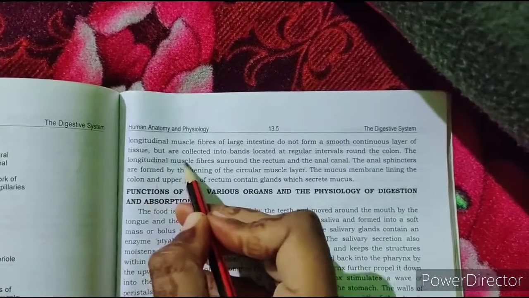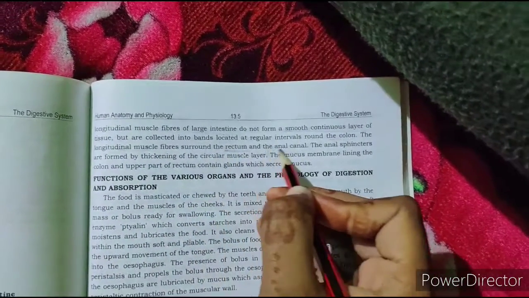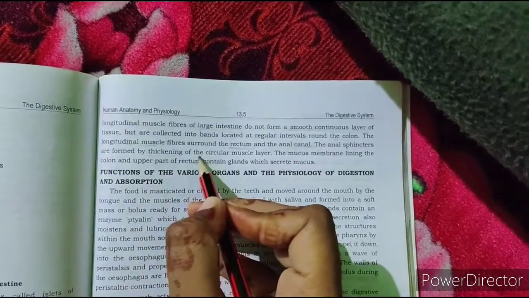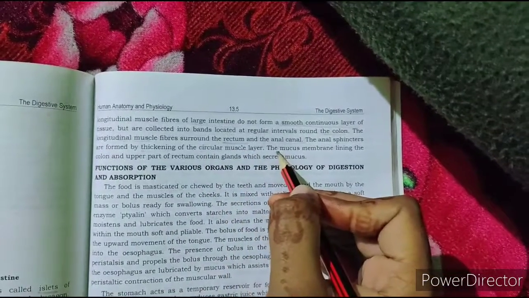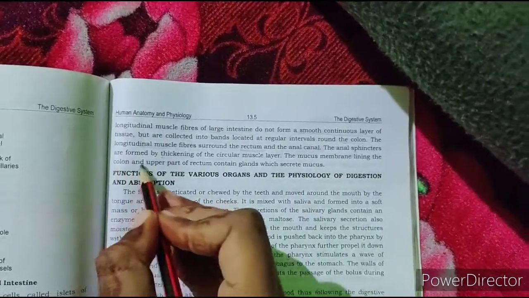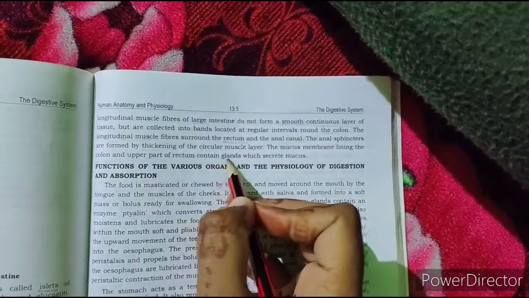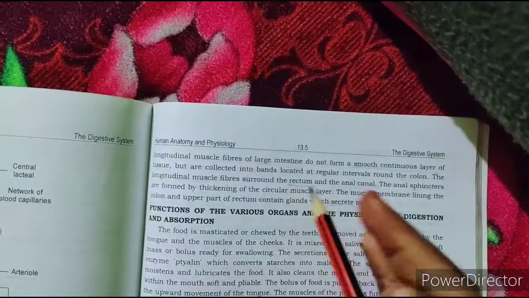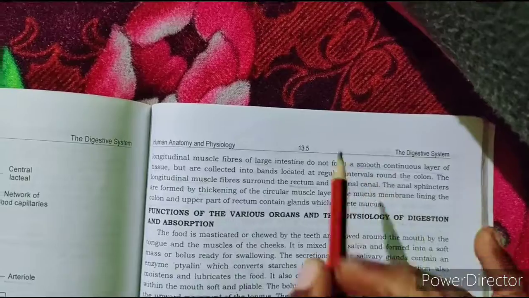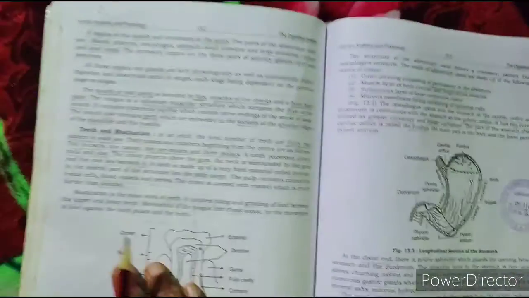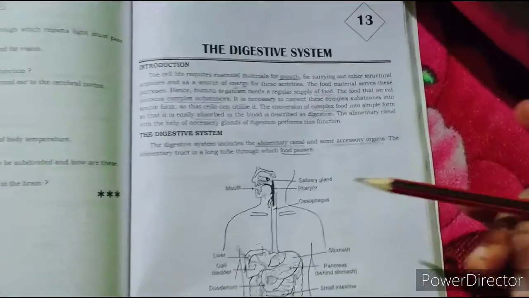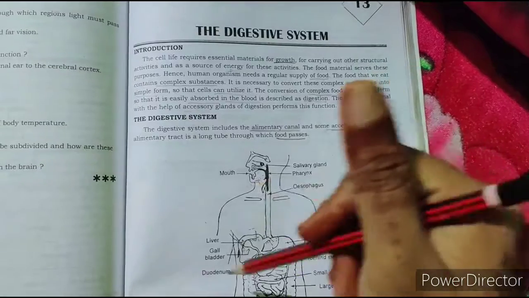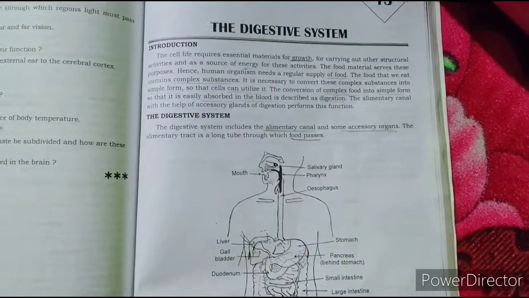The longitudinal muscle fibers surround the rectum and the anal canal. The anal sphincters are formed by thickening of the circular muscle layer. The mucous membrane lining the colon and the upper part of the rectum contains glands which secrete mucus. That's all about our digestive system processes. You all studied that it starts from our mouth to our anal canal.